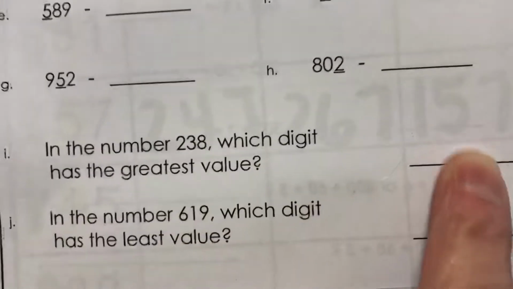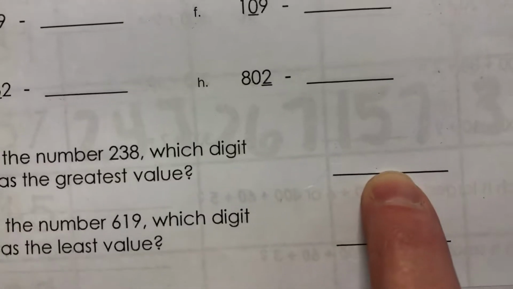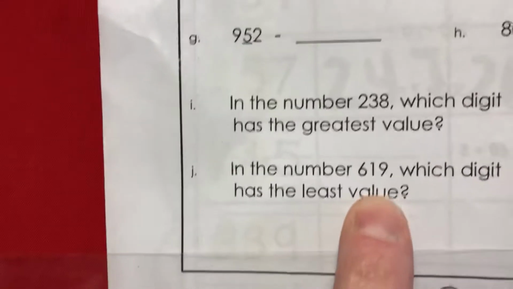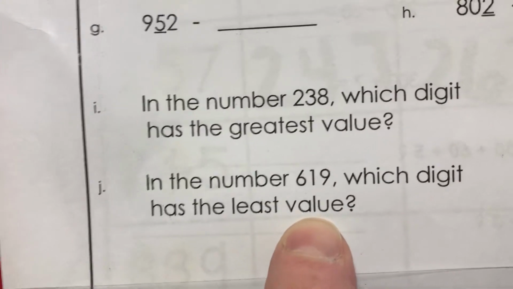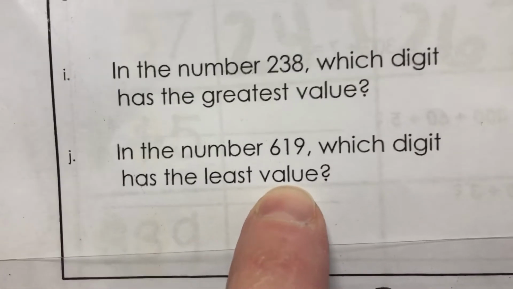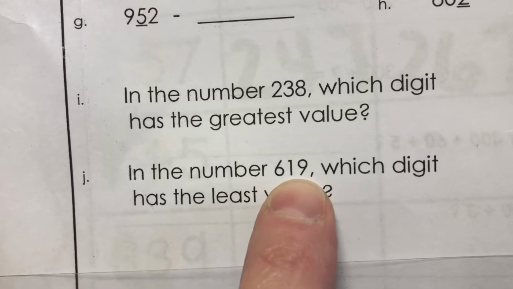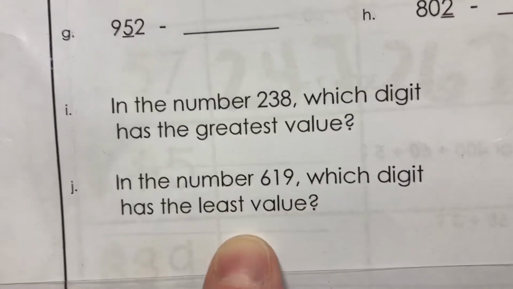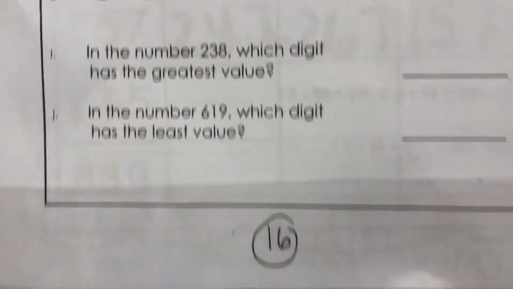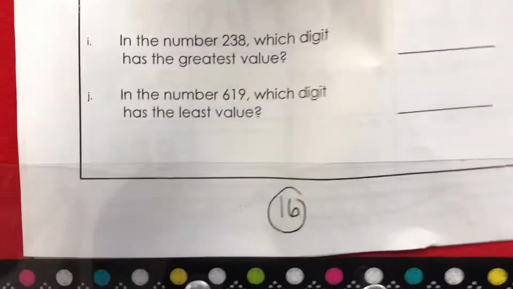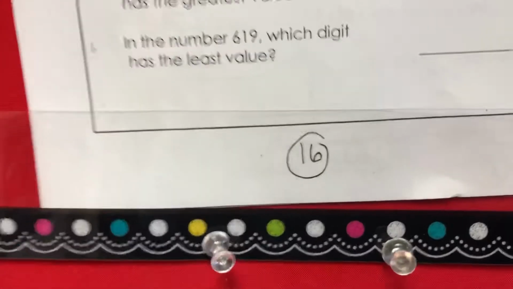And of course, you would write the 2 because that is 200. Now the next one, in the number 619, which digit has the least value? Would it be the digit in the ones, the tens, or the hundreds? I'm not going to give you that one. I want you to think it through. All right, that's page 16. And now we're going to go to page 17.